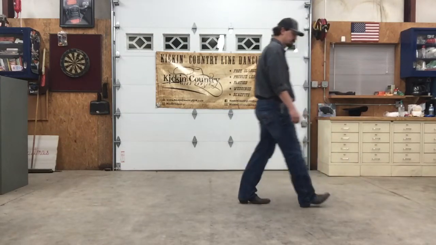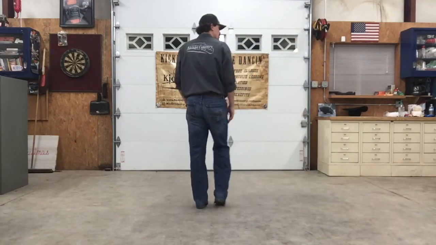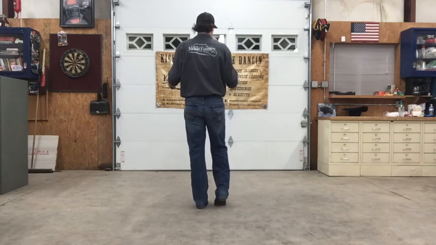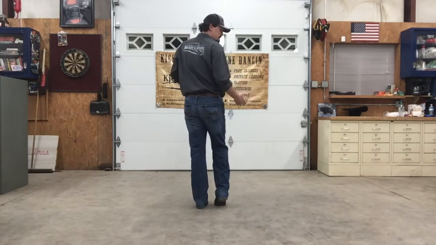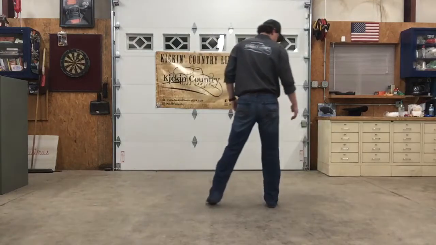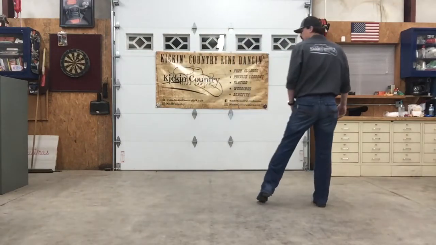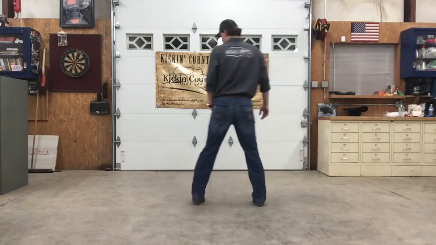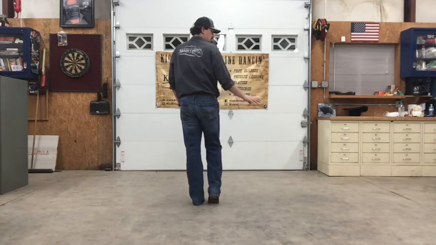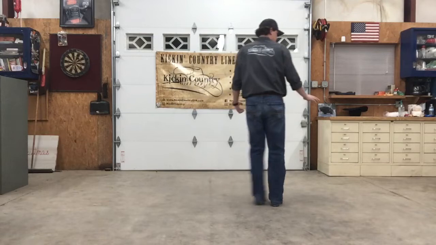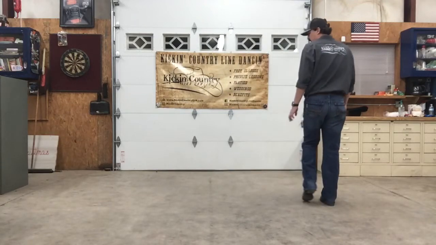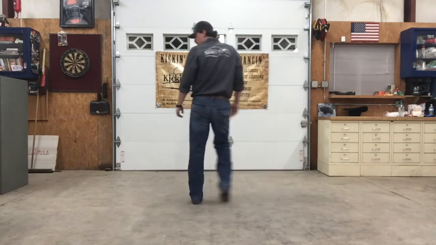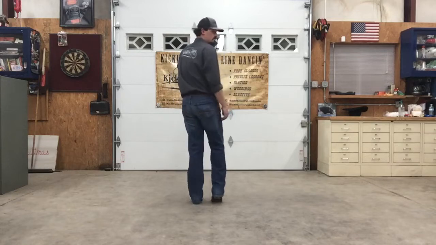Right? Now let's do a side shuffle. If you're facing the front, your weight goes on your left. If you do a side shuffle, do the same thing. You're just going to step out, together, out. Okay? You do the same thing to your left. Step out, together, out. Again, a side shuffle to your right: step out, together, out. Side shuffle to your left: out, together, out. Right? Now your weight is on your left foot.